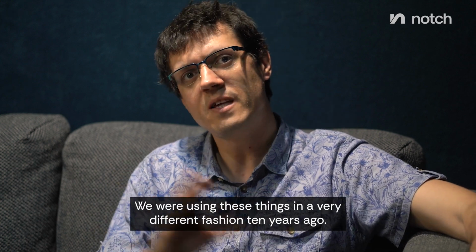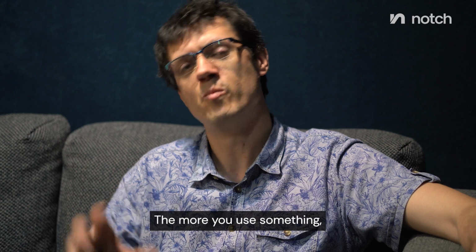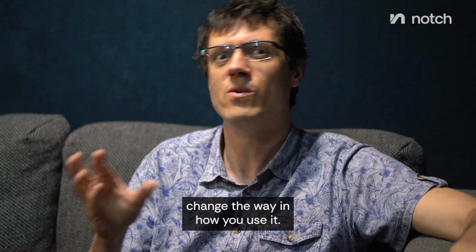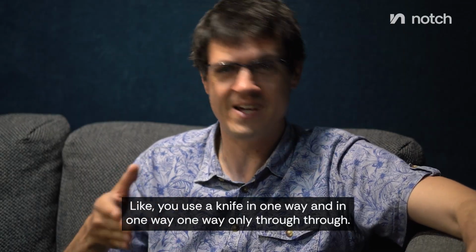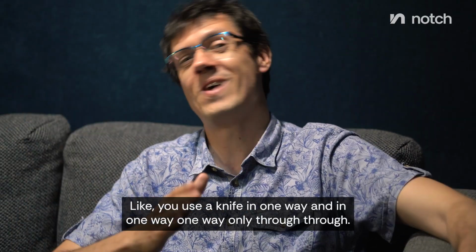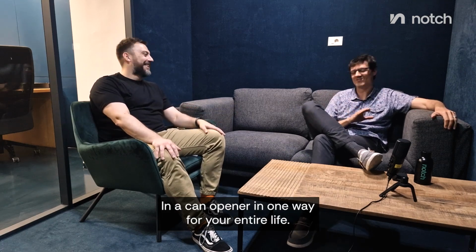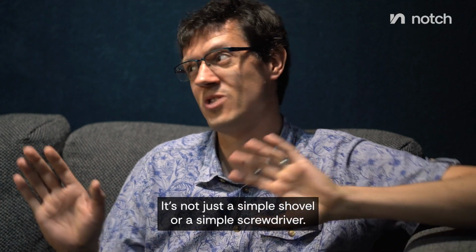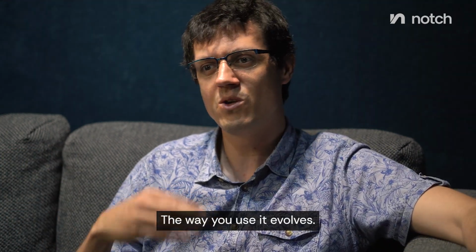We were using these things in a very different fashion 10 years ago. The more you use something, the more you change the way in how you use it. It doesn't stand for every living thing, like you use a knife in one way and in one way only. Or in one way. Yeah, a can opener in one way for your entire life. The software systems are not like that. It's not just a simple shovel or a simple screwdriver. There are many facets to it. The way you use it evolves.